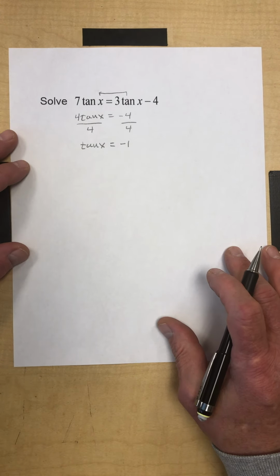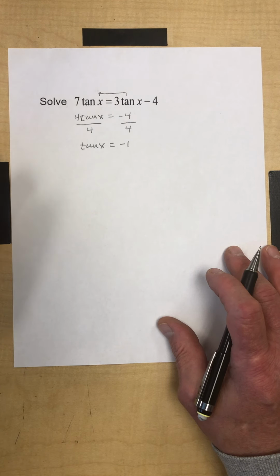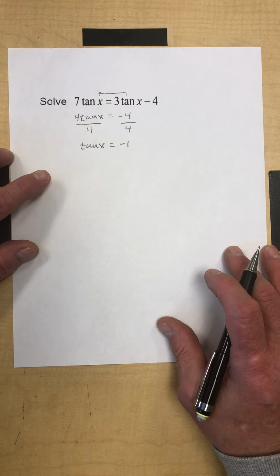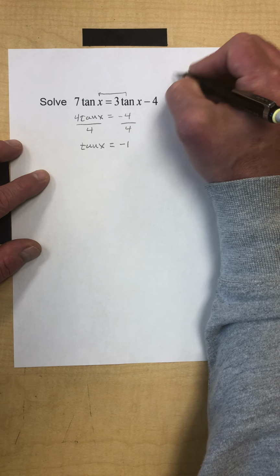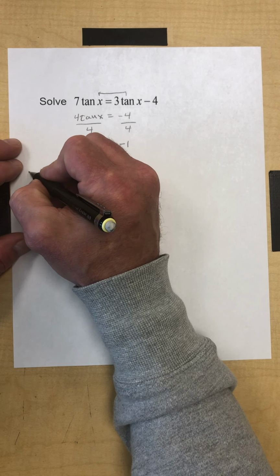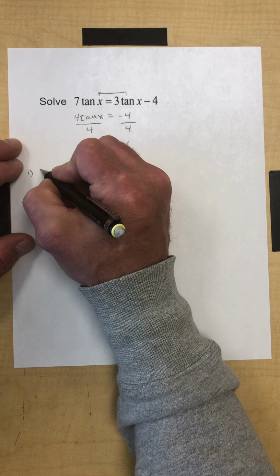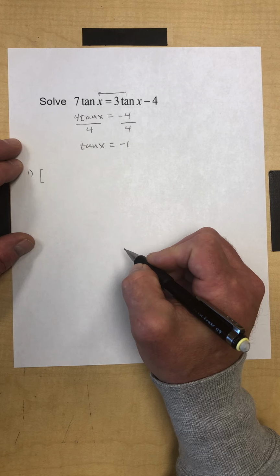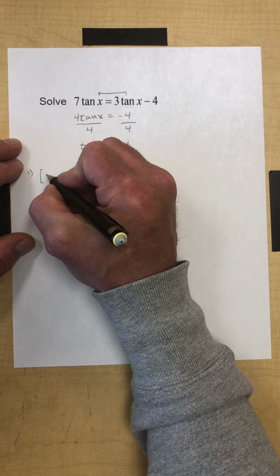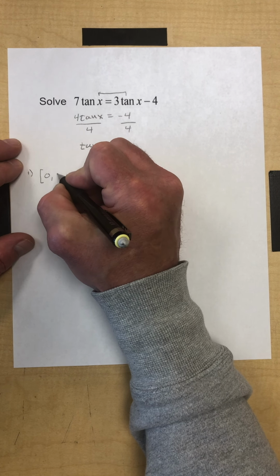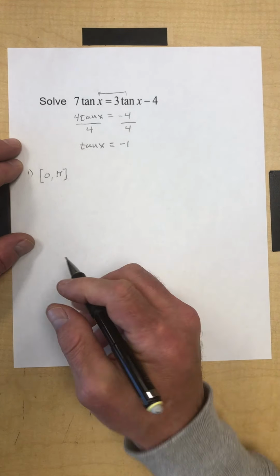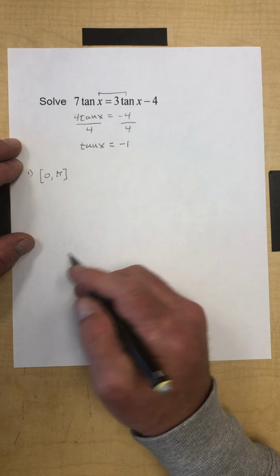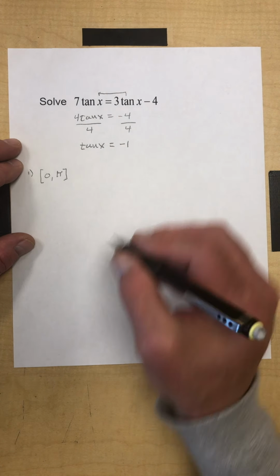Now, first off, remember that tangent has a period that's only pi radians long rather than being 2 pi radians long. So sometimes you'll see this solved on the interval from 0 to just pi, because technically one period of tangent is just pi radians long.